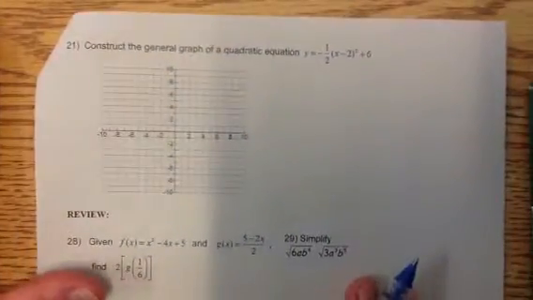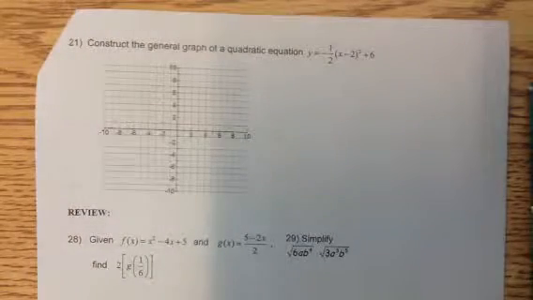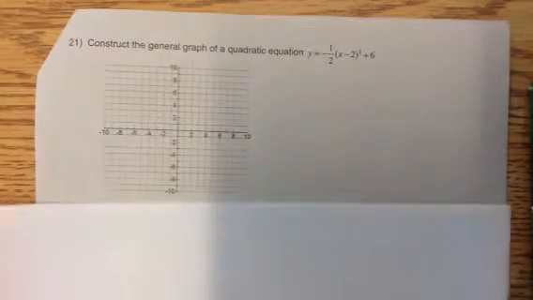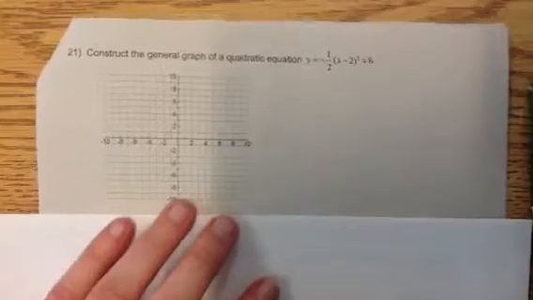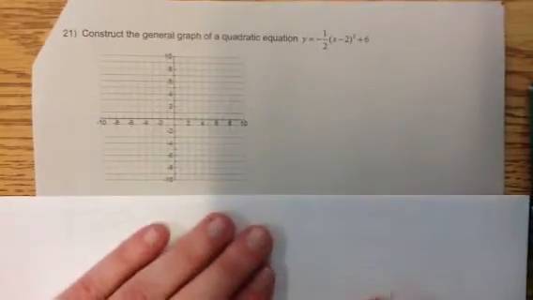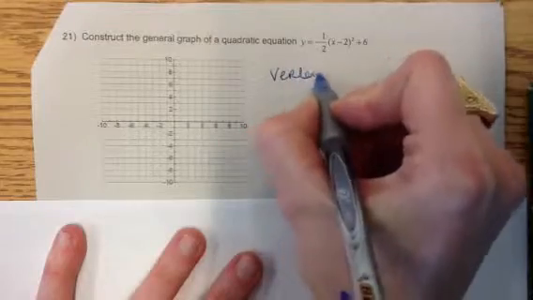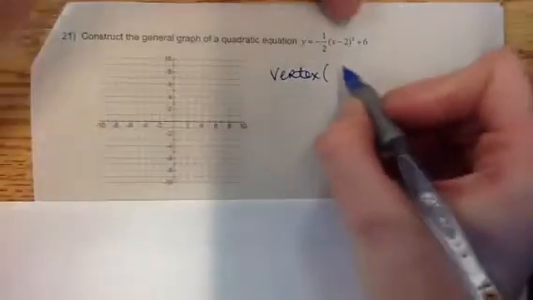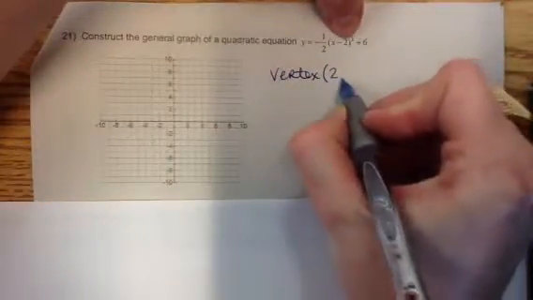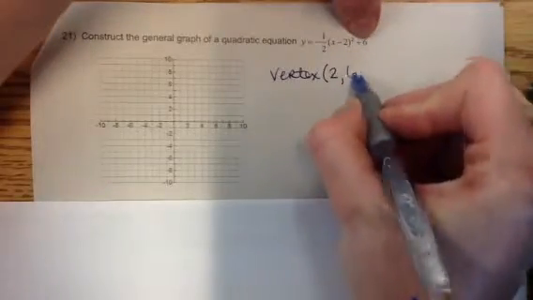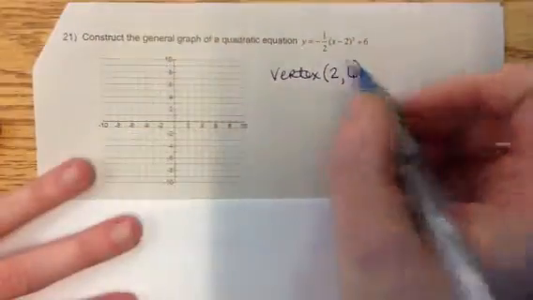We're going to move on. We're going to look at 21. 21 is just a little quicker because it's already in vertex form. It's already in vertex form for you. So the first thing we're going to do is write that vertex. We use our H. Remember, we changed the sign, and we keep the sign on the outside. So we have 2, 6.